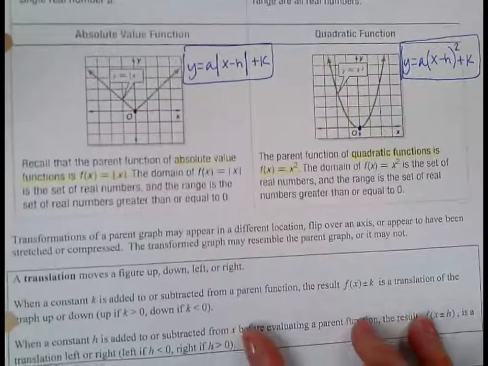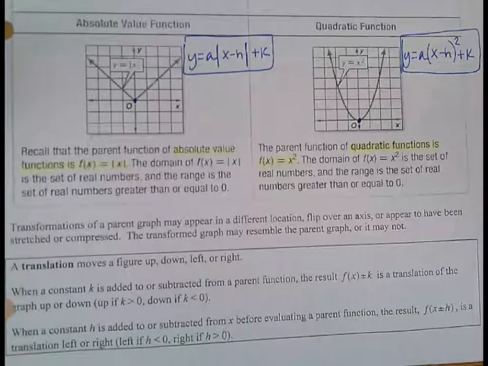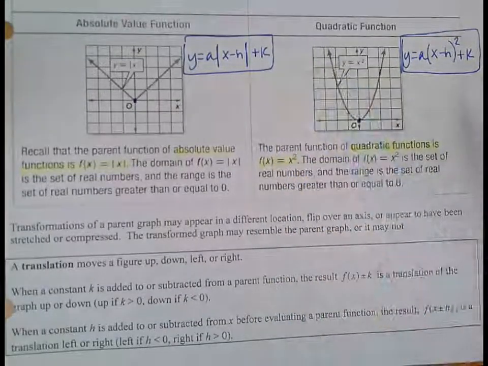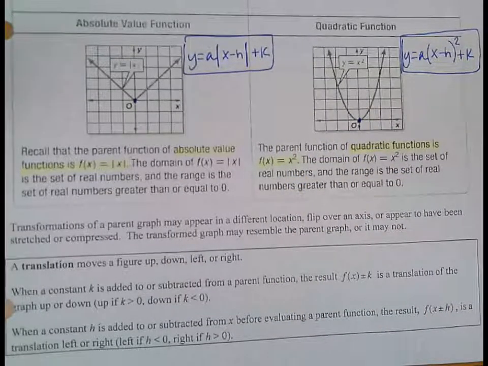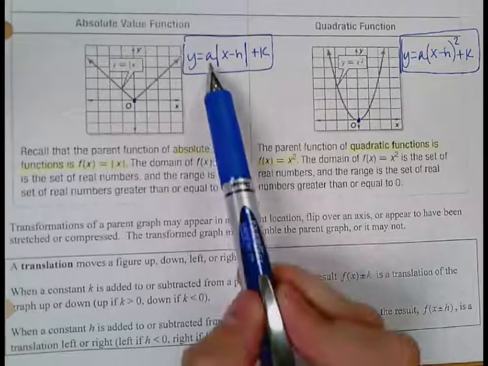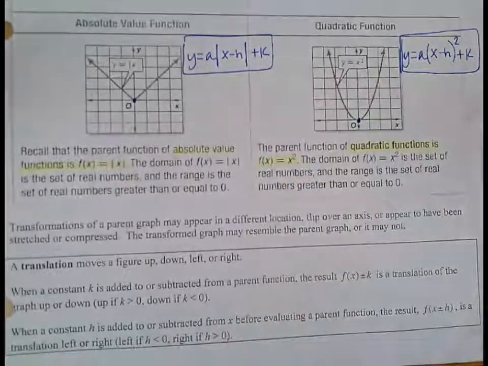So one goal is being able to recognize when you see an equation, is it linear, absolute value, or quadratic? So you're looking to see, does it have absolute value bars, does it have a power of 2? But then also describing the transformations. So just take note of where the A, H, and K values are.